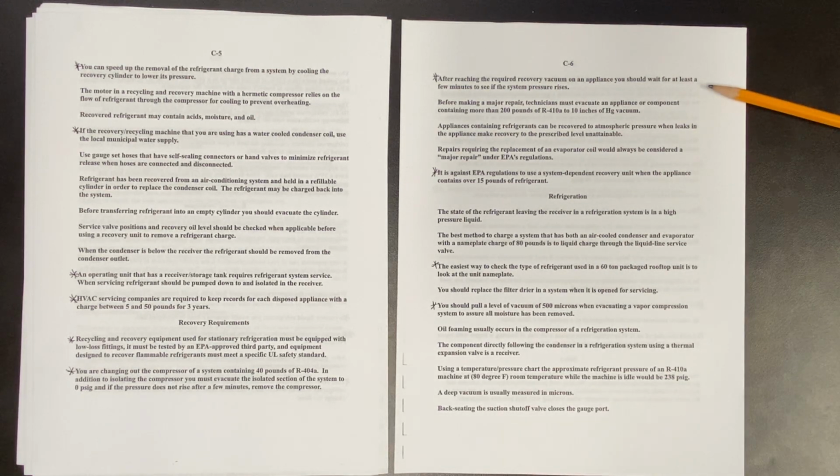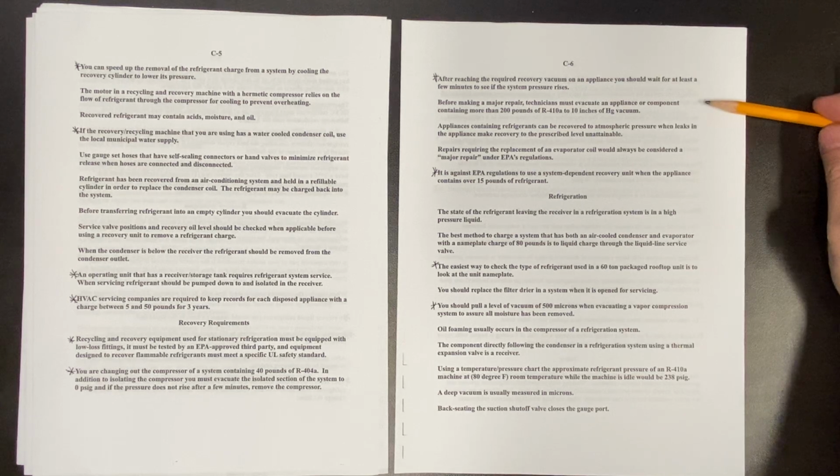After reaching the required recovery vacuum on an appliance, you should wait for at least a few minutes to see if the system pressure rises. Before making a major repair, technicians must evacuate an appliance or component containing more than 200 pounds of R410A to 10 inches of HG vacuum.